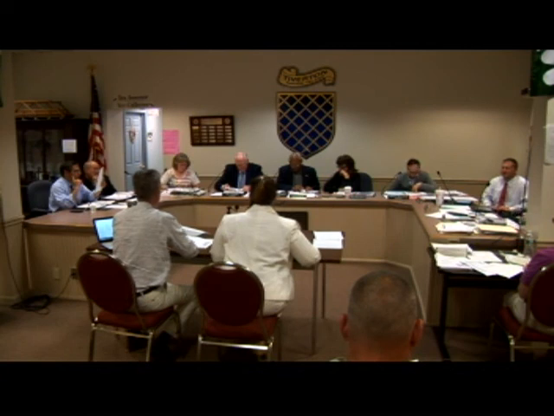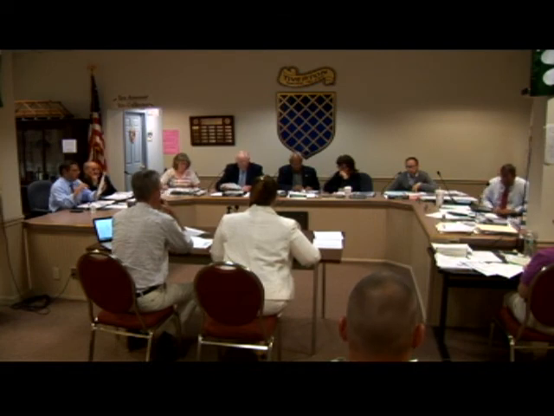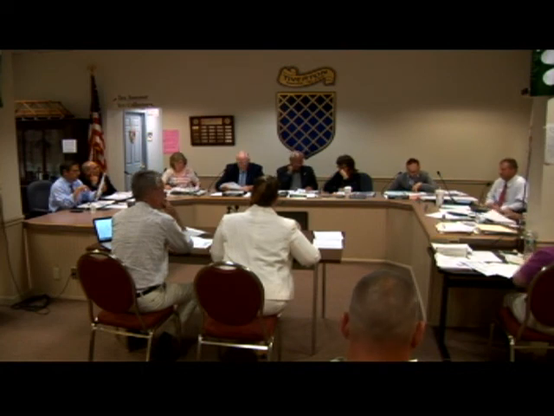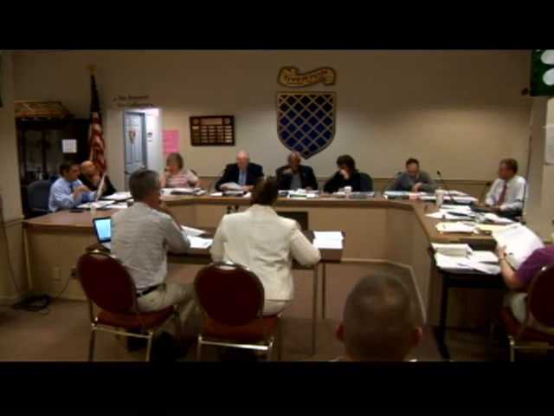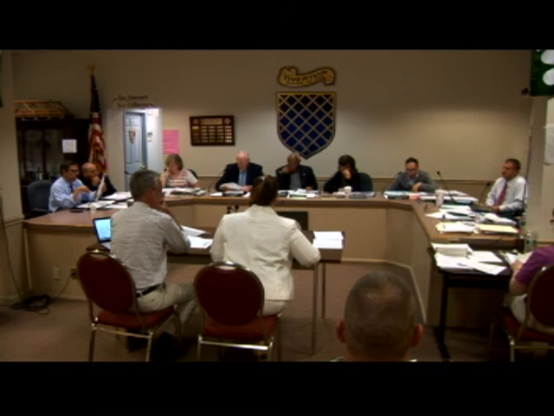Is that currently zoned residential? The house is zoned residential, but the yard is zoned commercial. There was an administrative combination. They combined the street-facing lot and the rear lot. Right. Okay. And the folks that are requesting this are abutters to that lot, yes? Correct. Okay.